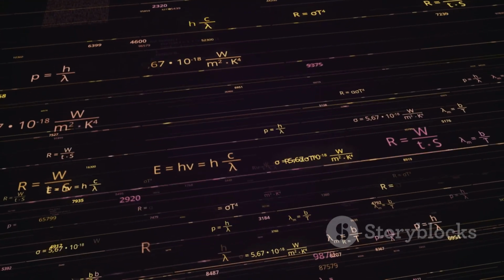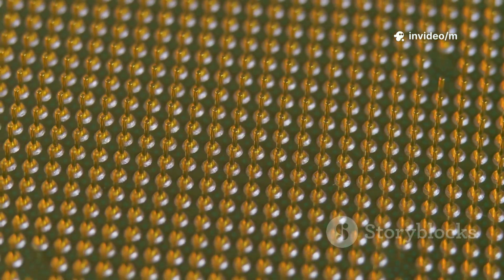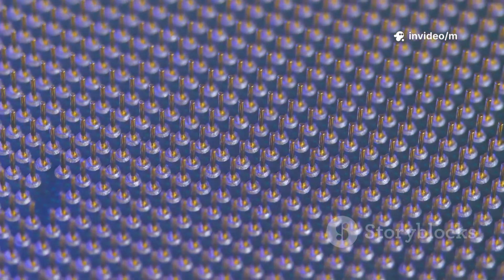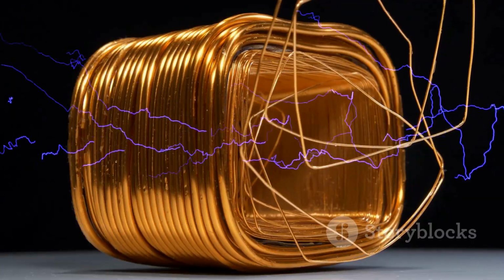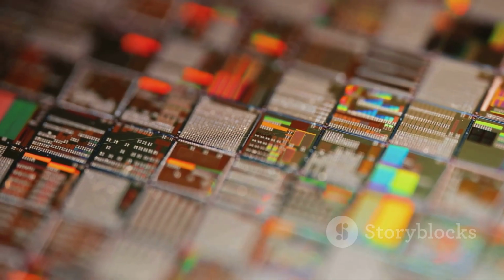Engineers balance these effects with cooling, with material choice, and careful design keeps devices reliable. Bottom line, temperature isn't just a number. It changes how electricity behaves. Keep it cool, and electrons will thank you.